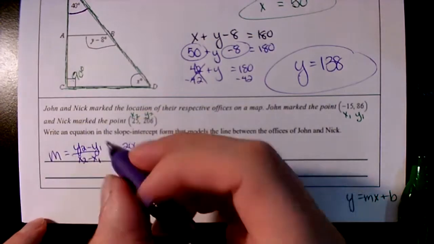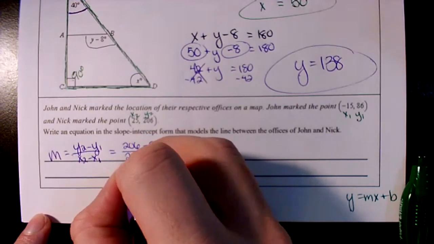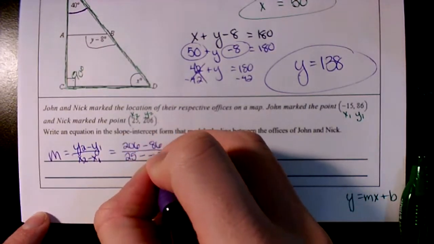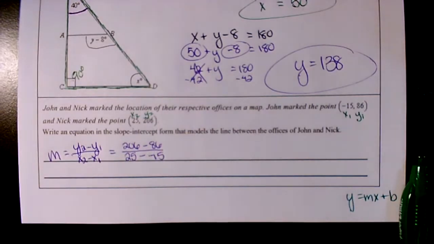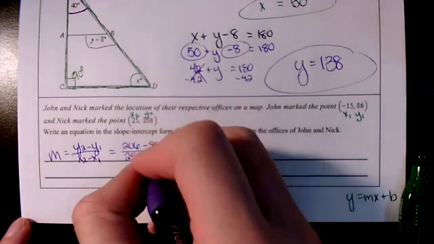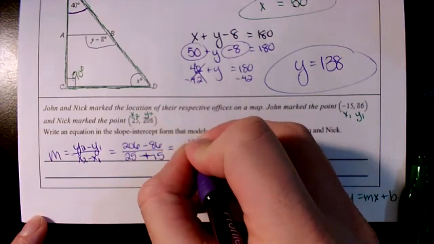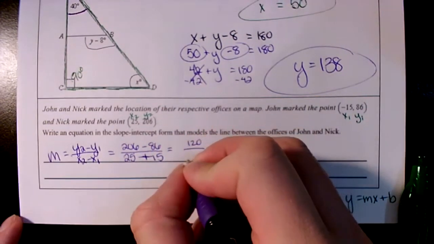X sub 2 is 25 minus x sub 1 is negative 15. Ooh, a double negative. So let's turn that double negative down there into a positive. I believe that's 120. And that's 40.